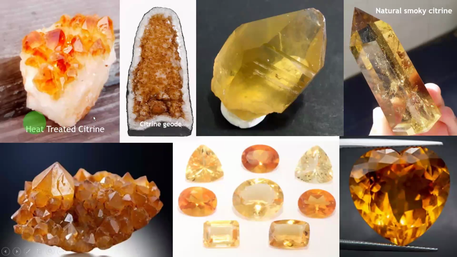Now look at this heat-treated citrine. See the color. Citrine geode. This is called geode. This is also a geode, but the cluster is from inner to outside. Here, the cluster is from outside to inside. There are two types.